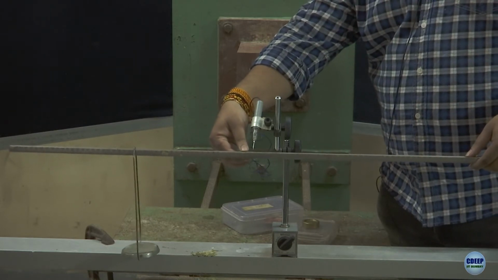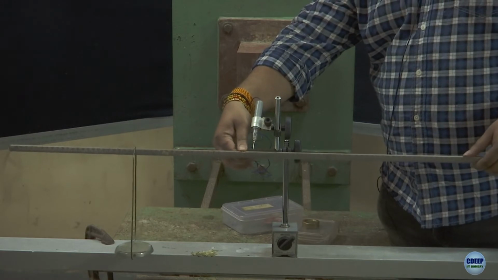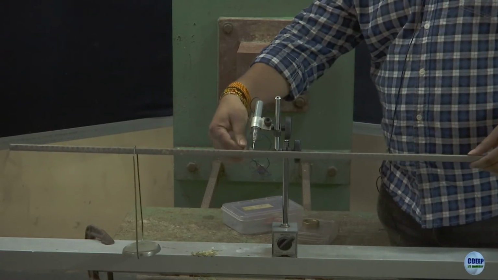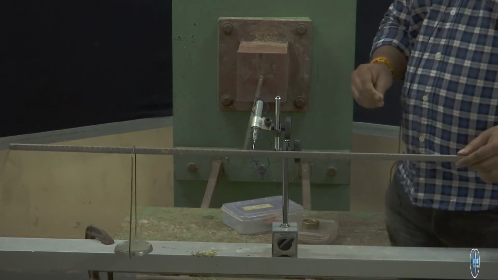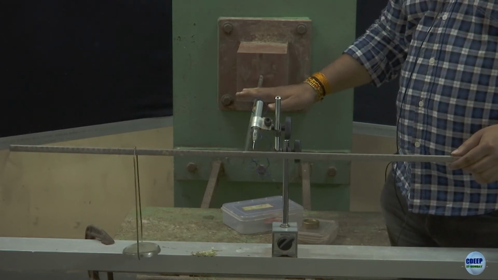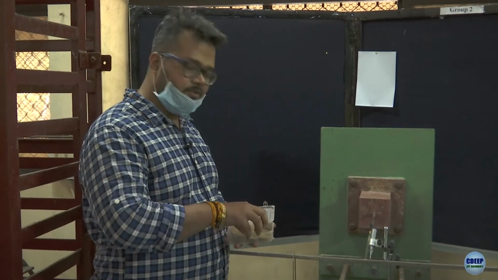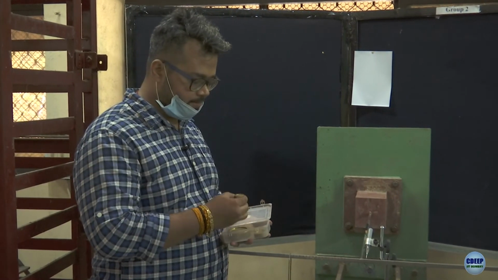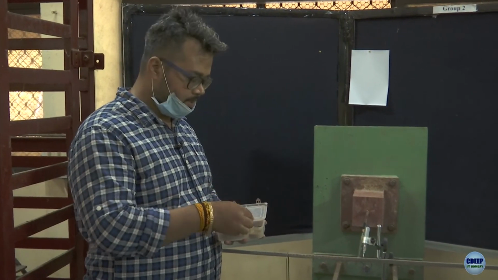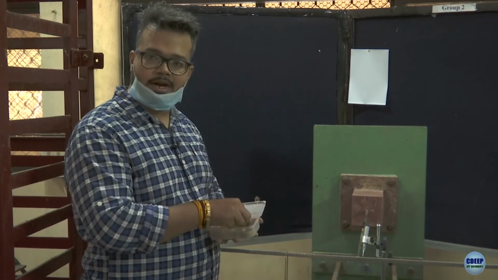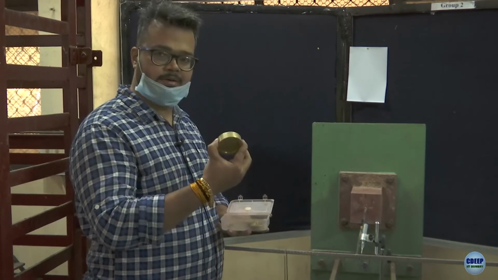So, using both of these properties simultaneously, we will be calculating the Poisson's ratio of this beam. We have different weights to apply the tip load: 50 gram, 100 gram, 200 gram and 500 gram, the biggest one.